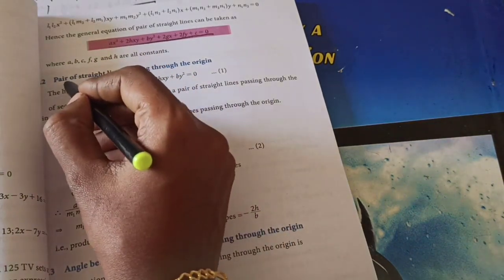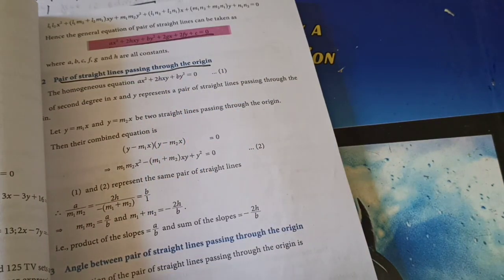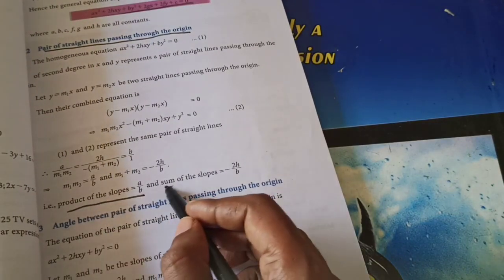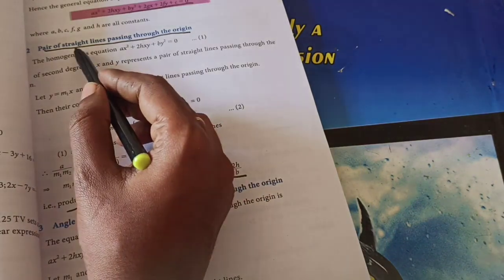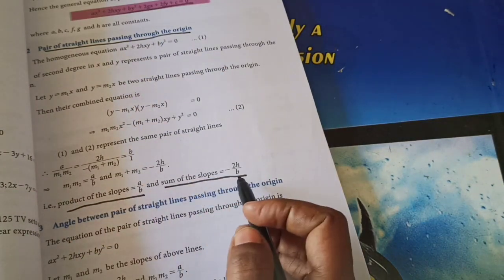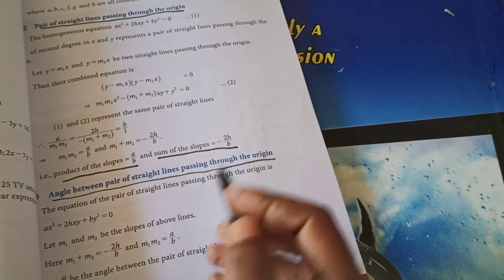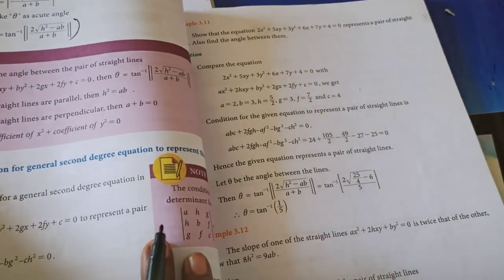The next heading is pair of straight lines passing through the origin, their product of the slopes and sum of the slopes. Understand? So these are the things you need to write. Then the next heading, angle between pair of straight lines passing through the origin. You need to write tan theta equal to this. Take this down. Afterwards these two lines: let us take theta as the acute angle.